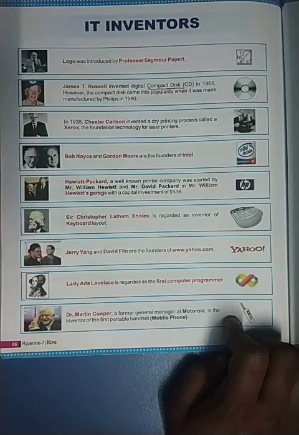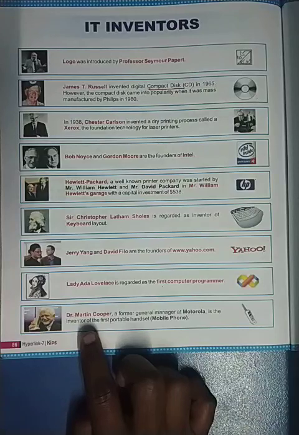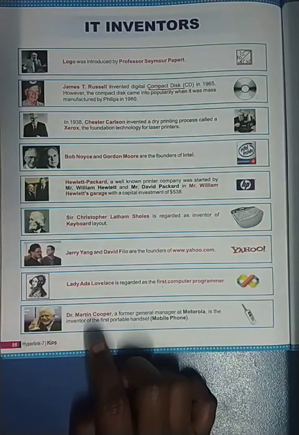And who first invented the portable handset? Portable means it can be carried anywhere. Handset means a phone which can be kept inside our hand. So it was first founded by Dr. Martin Cooper. Martin Cooper was with Motorola. Motorola, you know, is the first company to introduce the flip phones.